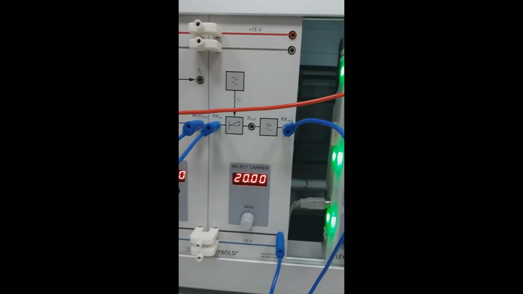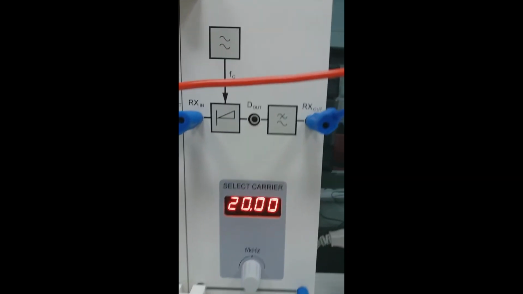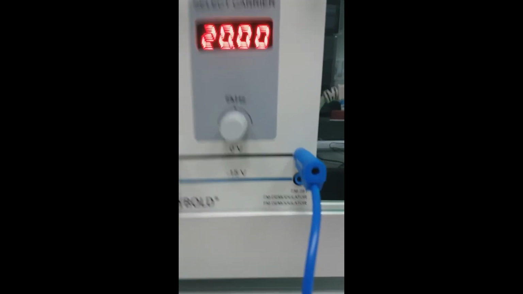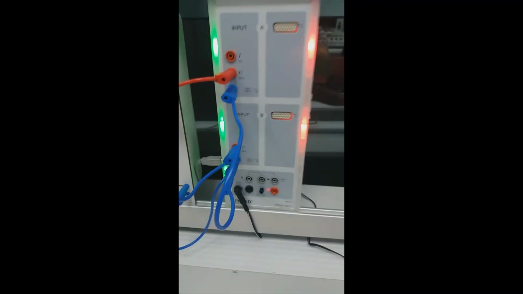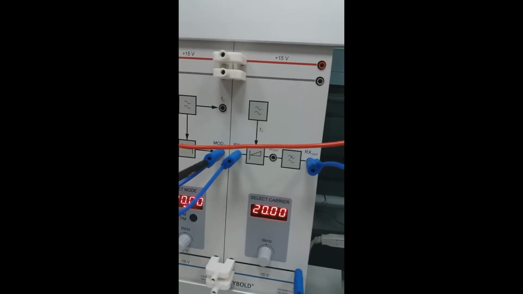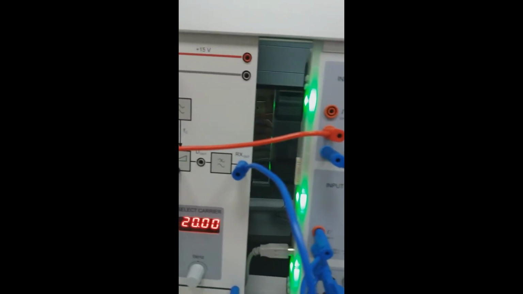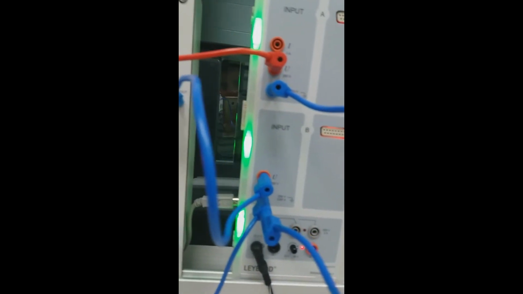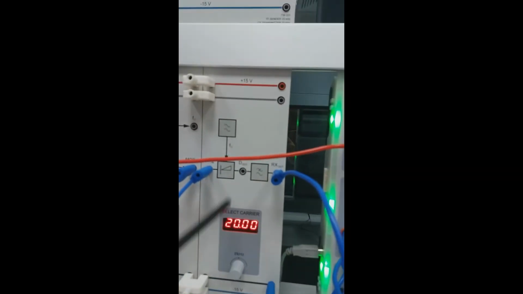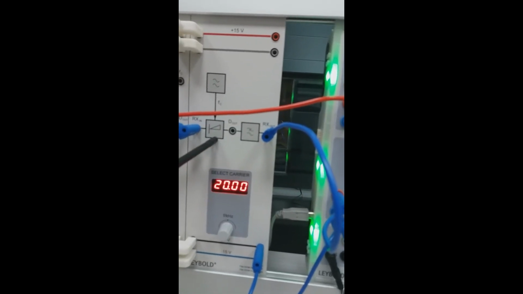Now we want to demodulate the FM signal. So we have added another module here, which is the FM demodulator, right? The modulated signal out of the FM modulator, we are now supplying at the input of the FM demodulator, and the same carrier of 20 kilohertz is generated in the FM demodulator and supplied to the demodulator internally.